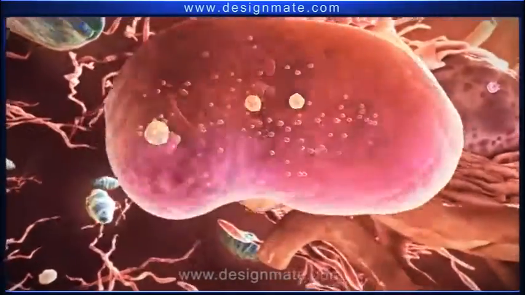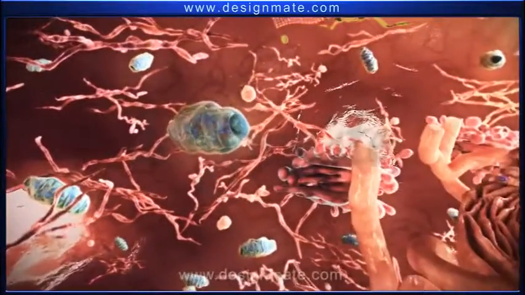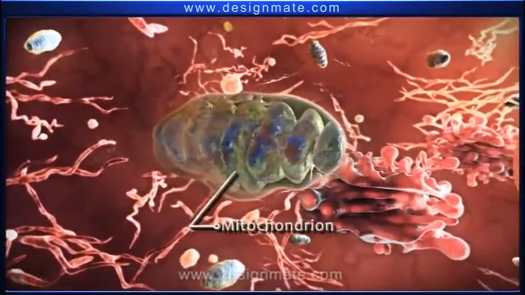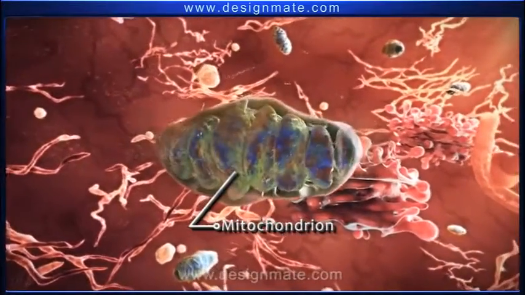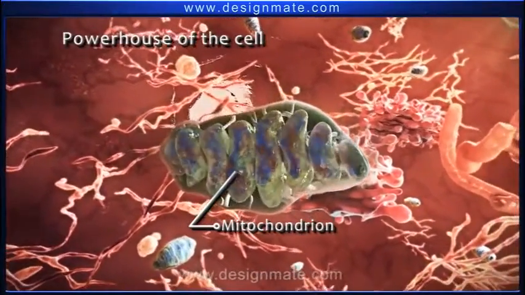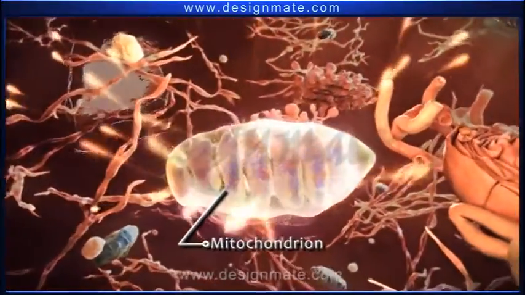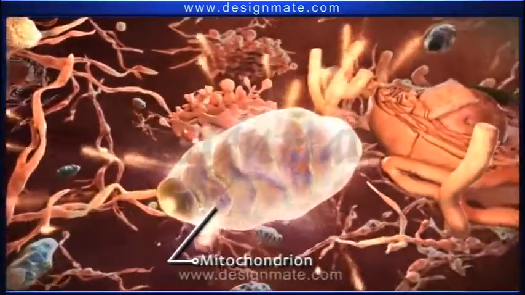But where does the cell get the energy to do all this work? The organelle responsible for this is the mitochondrion. It is also known as the powerhouse of the cell. Mitochondrion releases energy that the cell can use to carry out various life processes.